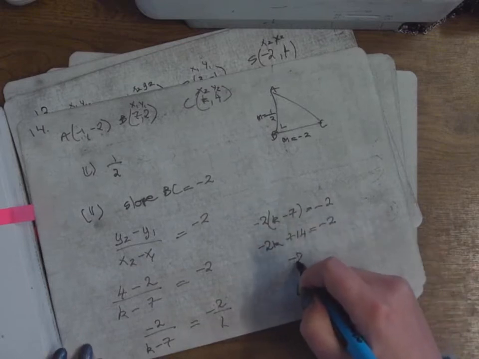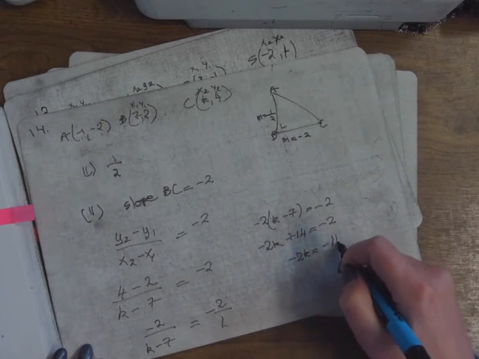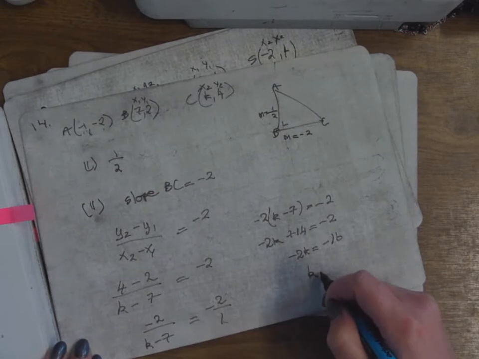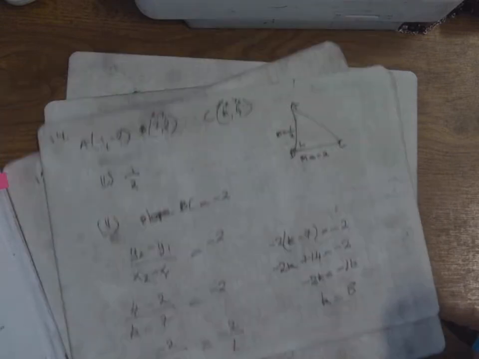K on one side, numbers on the other, so -2k equals -16, when the 14 comes over it becomes -14. Divide by -2 and you get k is equal to 8. Happy with that? Okay. Right, and then part 3.